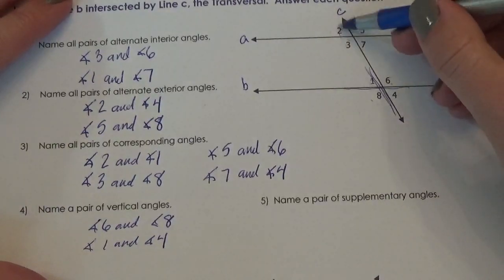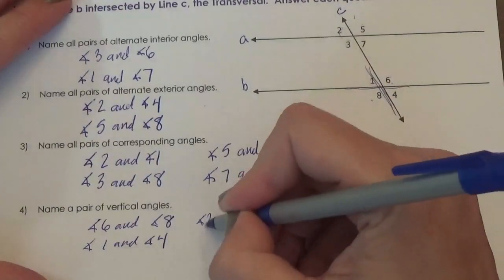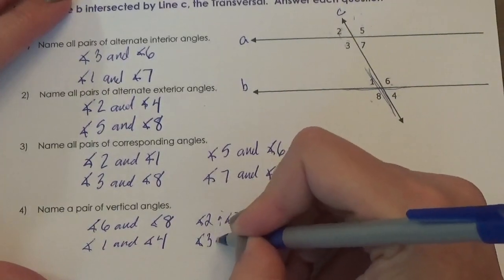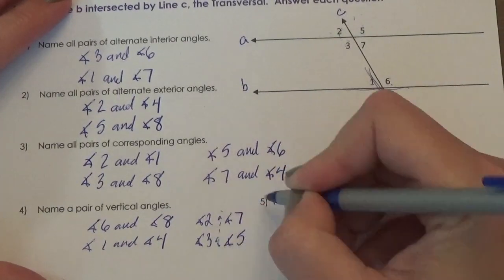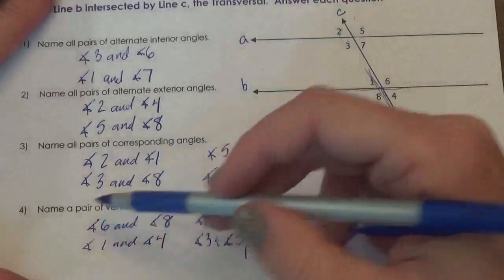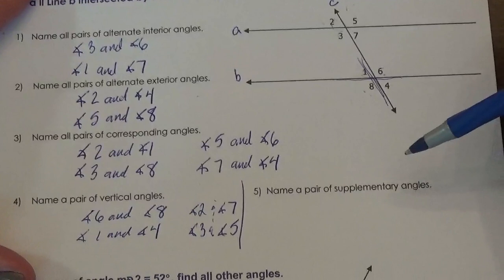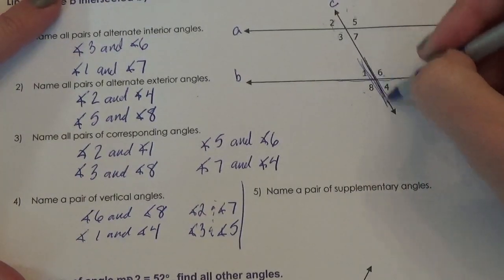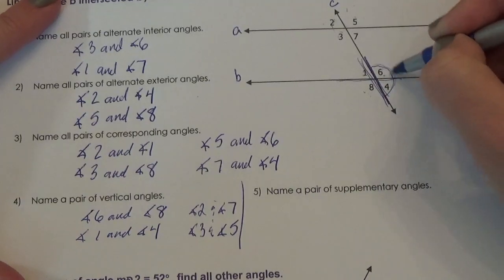We could do the same up here. We could say 2 and 7. And we could say 3 and 5. Name a pair. Oh, I named them all. Name a pair of supplementary angles. Do you remember what that is? That's when you're on a straight line, 2 next to each other.